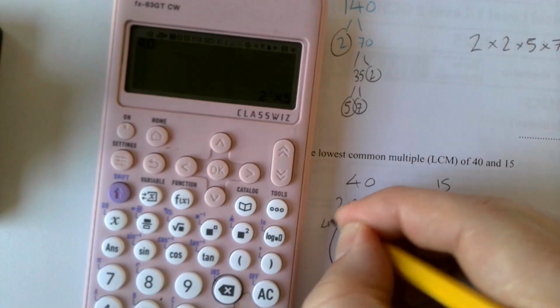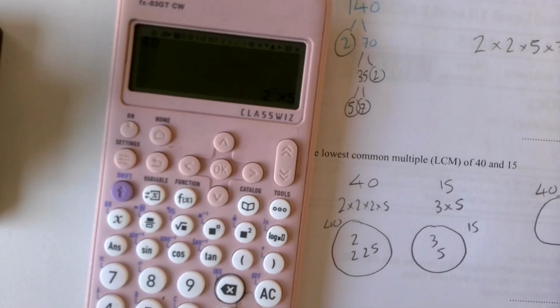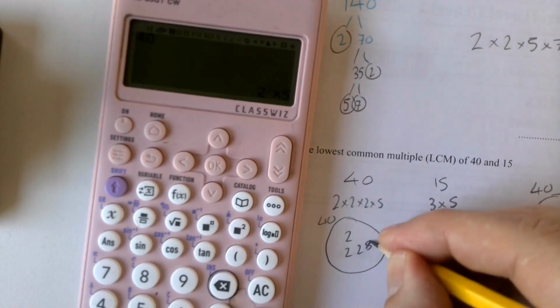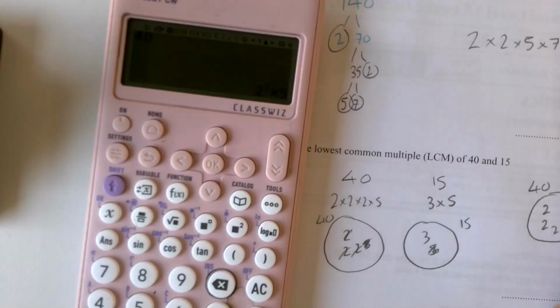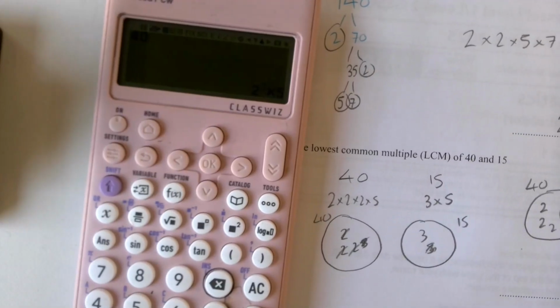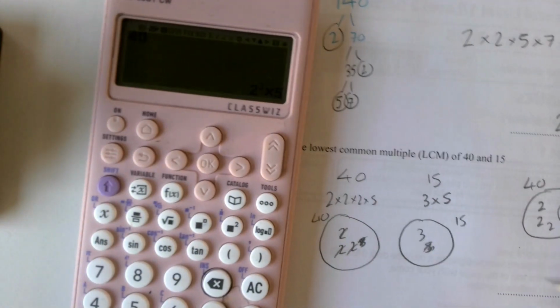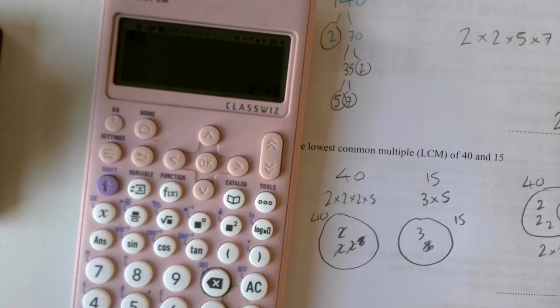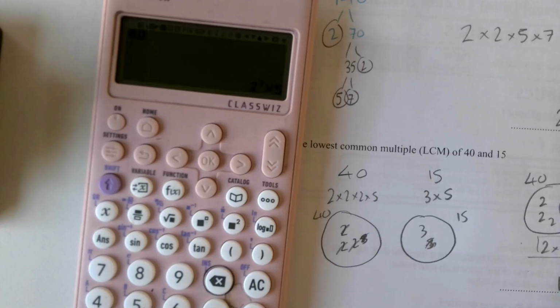So if I want to overlap those two diagrams to make my Venn diagram, 5 goes in the middle because that's in both circles. And I'm left with 2, 2, 2 on that side and a 3 on this side. So my lowest common multiple will be the union of those two sets, which is 2 times 2 times 2 times 5 times 3. I can type that into my calculator. If I just leave it as that, that is a correct answer. If I type it into my calculator, I get a correct answer of 120.